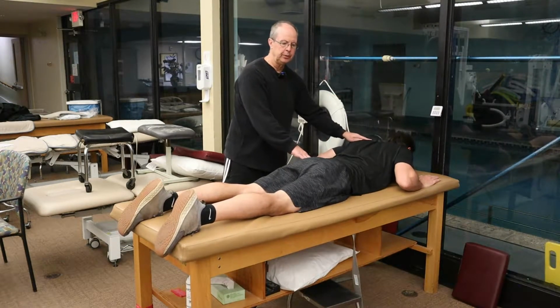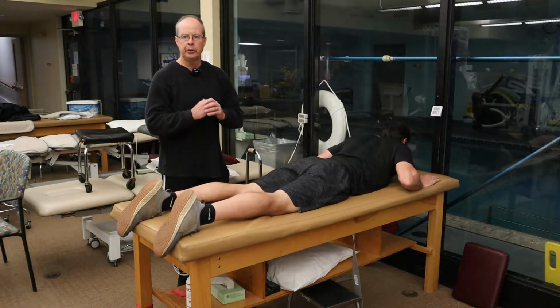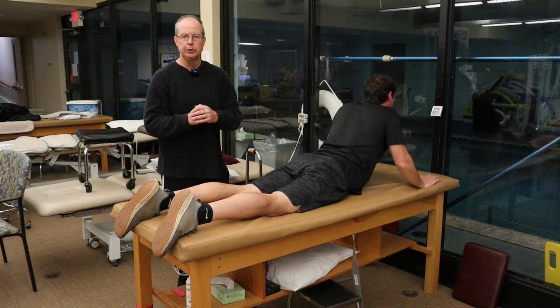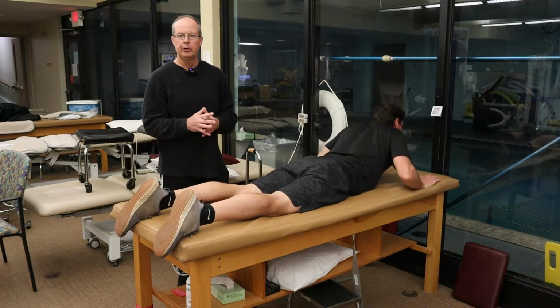then pressure off. And you don't want to push through the pain. So if this is painful, then go back to the up on elbows. If the up on elbows is painful, then just lay on your stomach. And this will help you get back some of your extension.